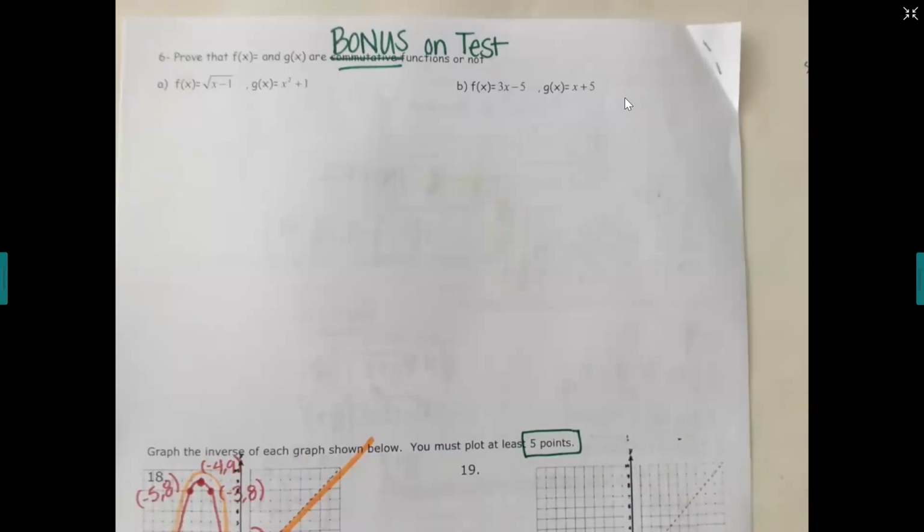So the order didn't matter, then it's commutative. Okay, same thing with multiplication. What's 5 times 2? 10. The other way? 10. Okay, now what about subtraction? 5 minus 2 is 3, but 2 minus 5 is negative 3. So all operations are not commutative. Some are, but commutative means you can flip-flop the order and you'll get the same thing.